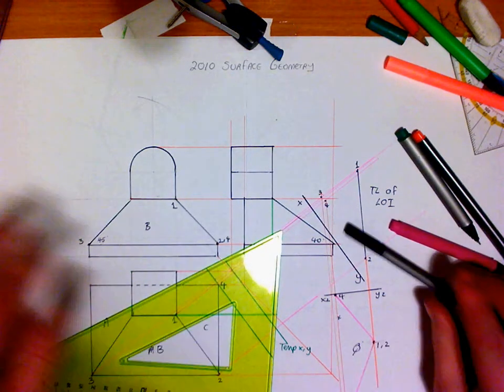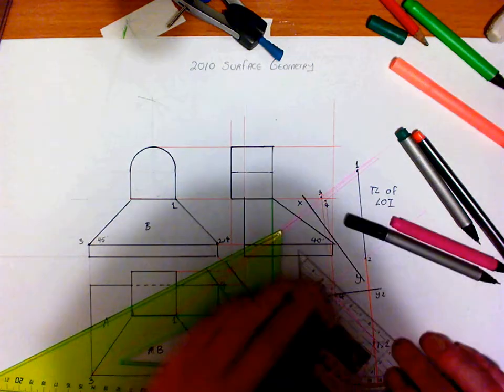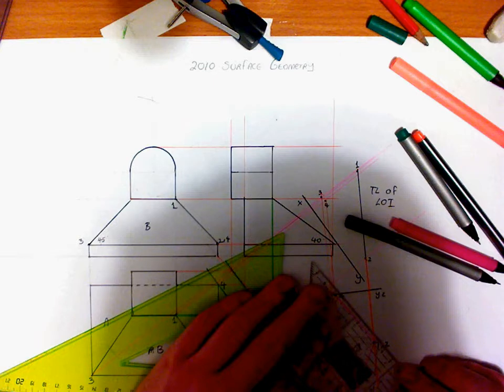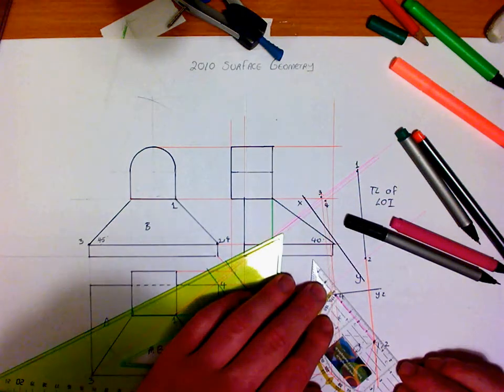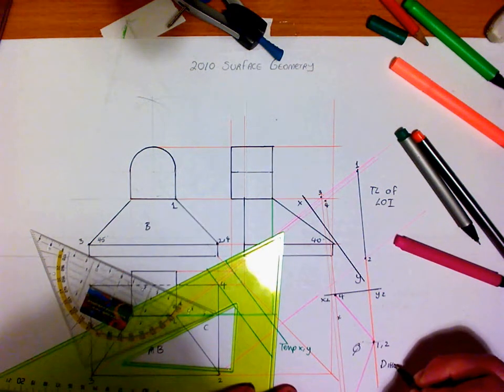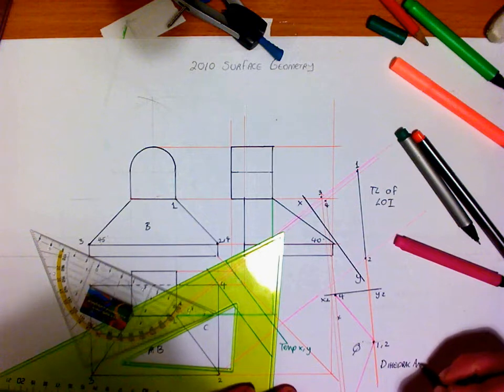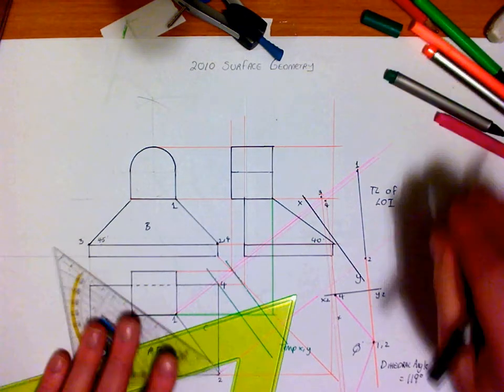Get your protractor, measure that angle. So for me here today, it's measuring up to be 119 degrees. Okay, so that's part A and B done.